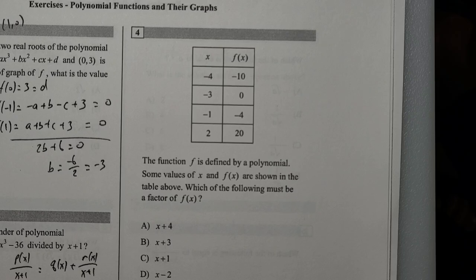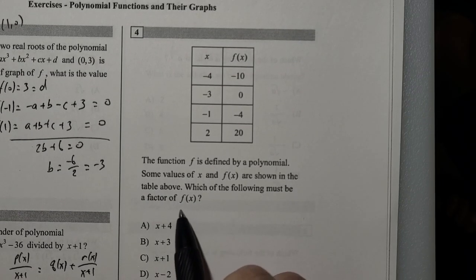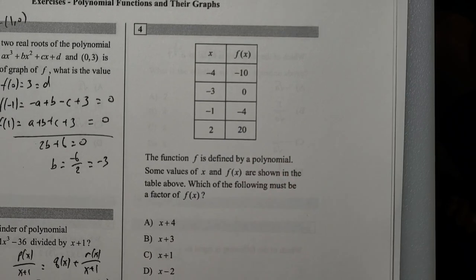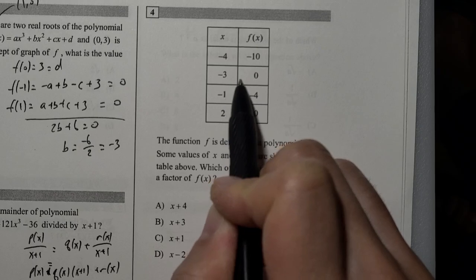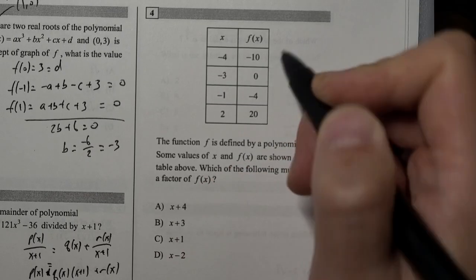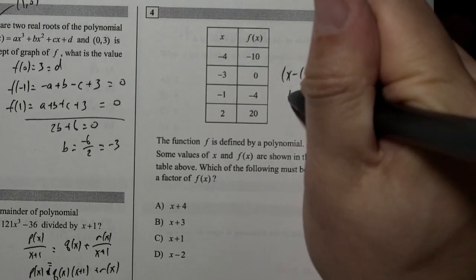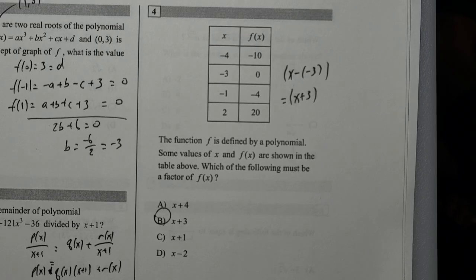Function f is defined by a polynomial. Some values of x and f of x are shown. Which of the following must be a factor of f of x? So, as we just saw in the earlier problem, at this value of x, our function is 0. So that means x minus negative 3 is a factor, which is x plus 3. Answer is B.